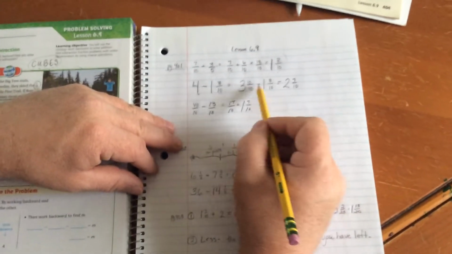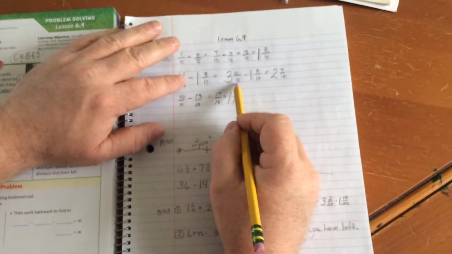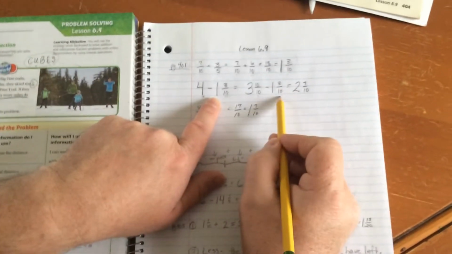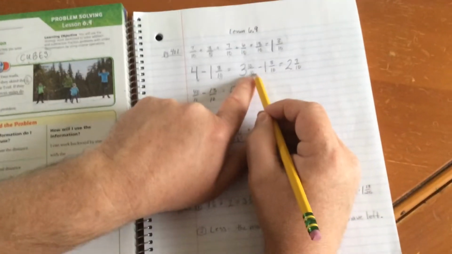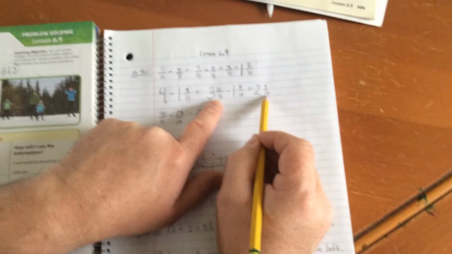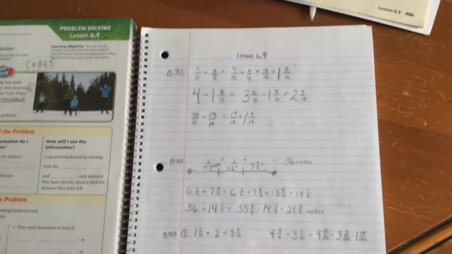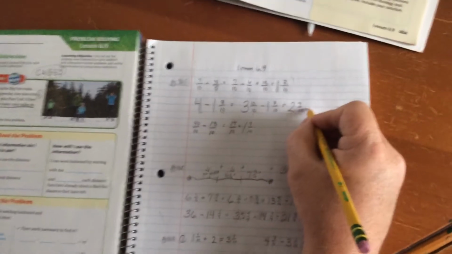So 3 10/10 is the same as 4 whole. We're going to start with 3 10/10 and subtract our 1 3/10. 3 minus 1 is 2. 10/10 minus 3/10 is 7/10. So they have 2 7/10 miles left to hike.